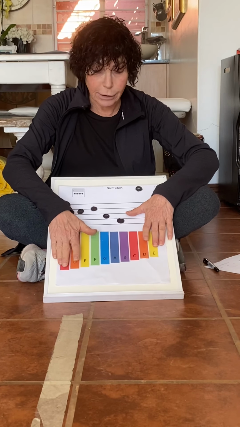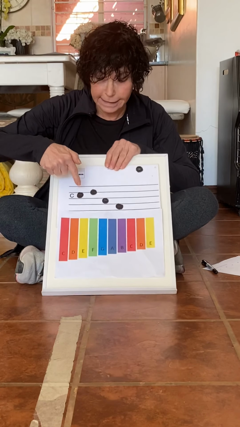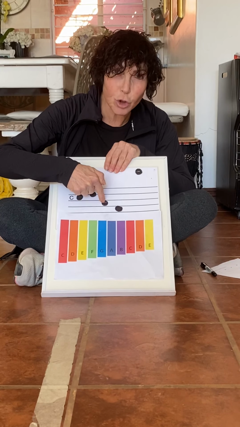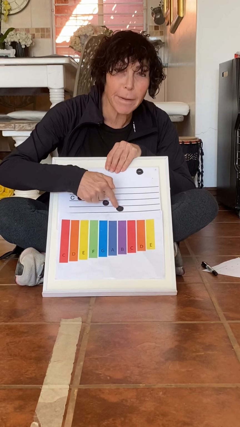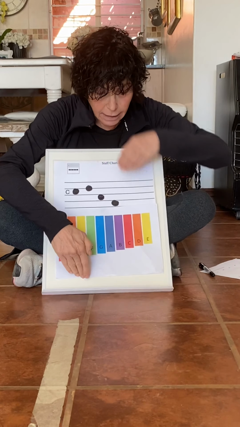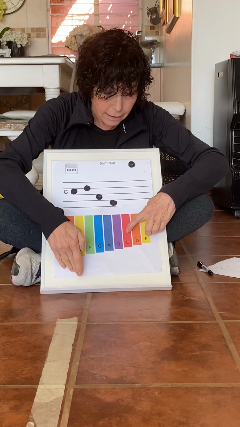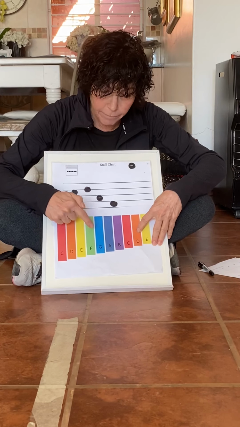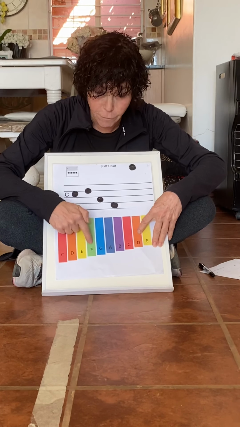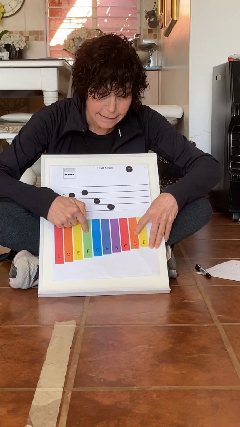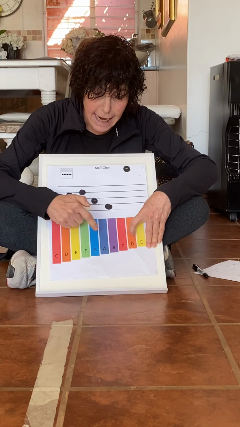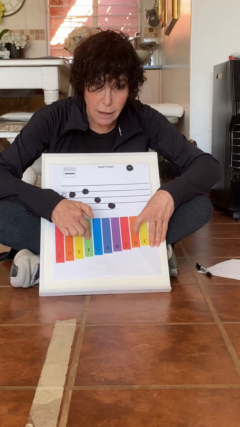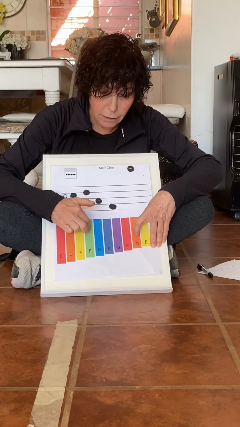Brilliant. Let's go again. Let's call these notes C, D, space number 2, A, first space, F. Red C, orange D, blue A, green F for the first space. Got it, guys? C, D, A, F. Next week, we're going to do a piece that's got F in it.